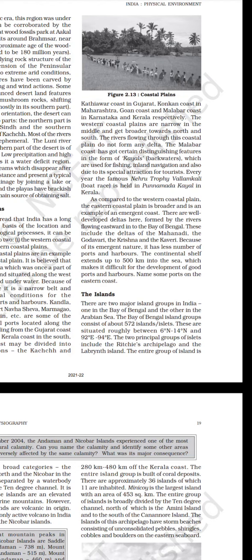Take a look at figure 2.13, coastal plains. The western coastal plains are narrow in the middle and get broader towards north and south. The rivers flowing through this coastal plain do not form any delta.